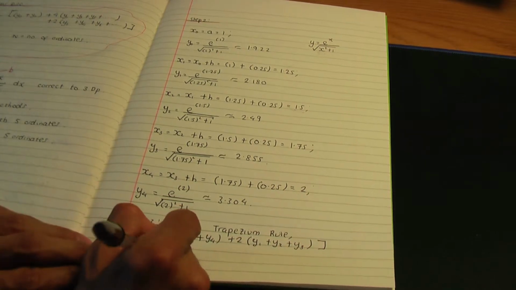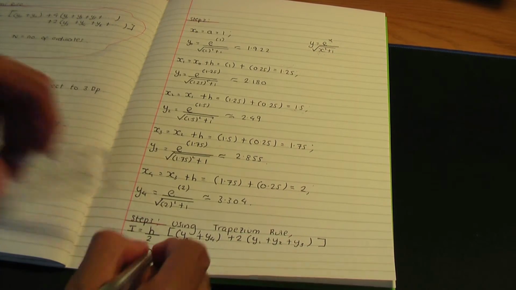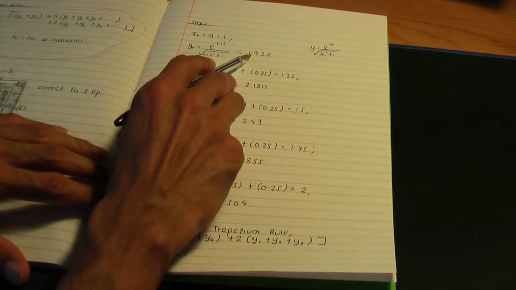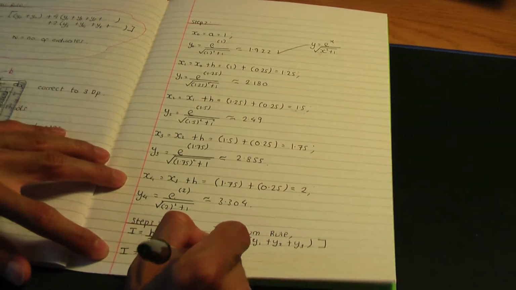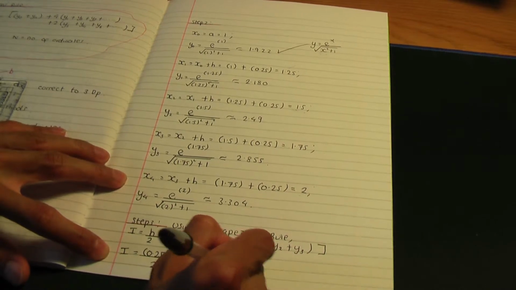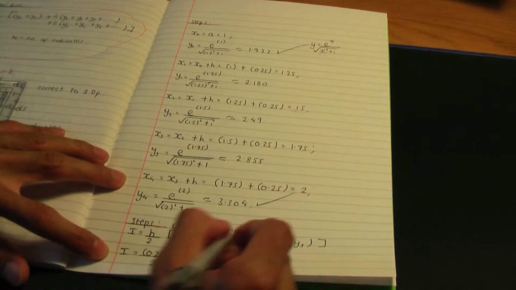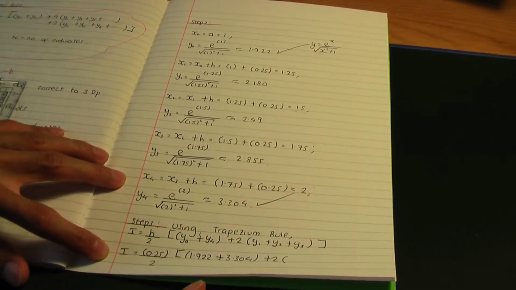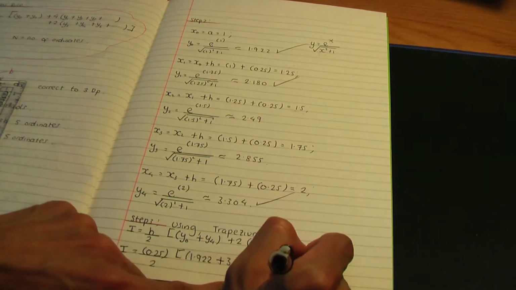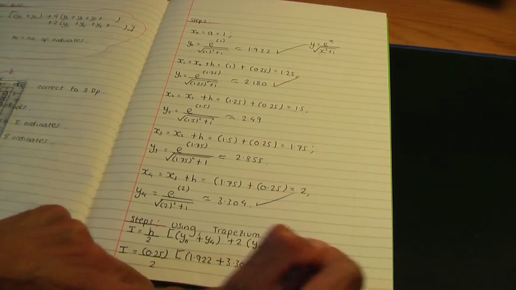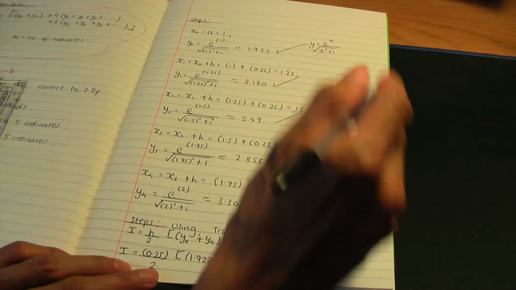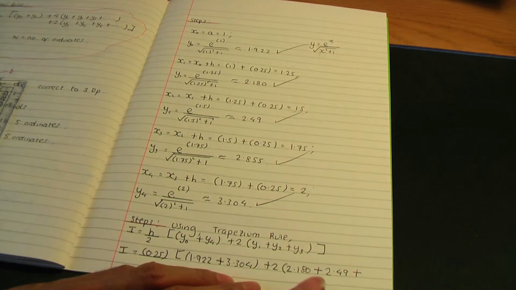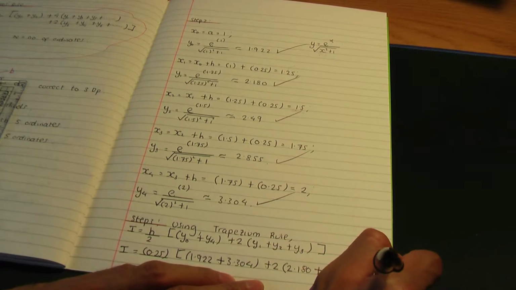Okay, so I would encourage you to write down the rule first and then substitute the data. So h is 0.25 divided by 2. Let's open a bracket. y0 is 1.922. So let me tick that. Let me tick as I substitute the values. Plus y4, 3.304. Plus 2, open a bracket. y1 is 2.180 plus y2, 2.49 plus y3, 2.855.